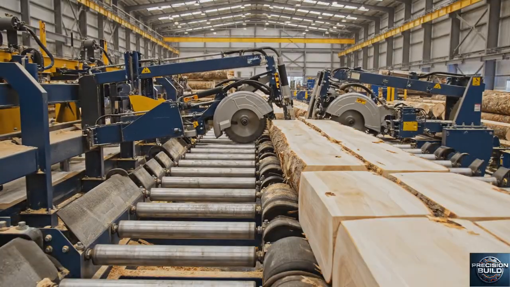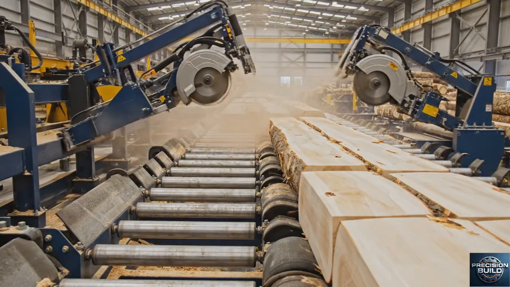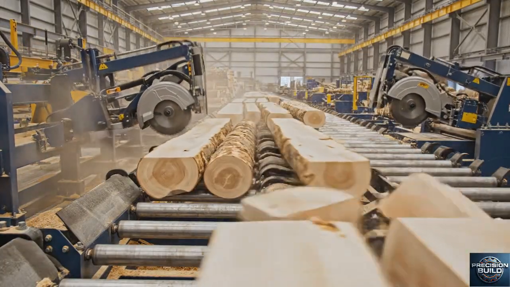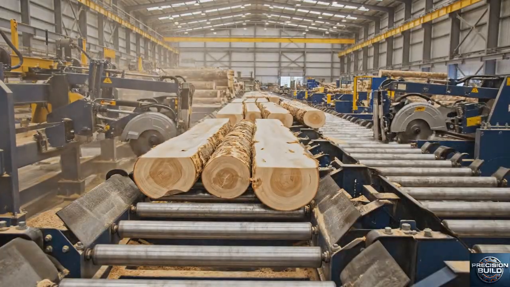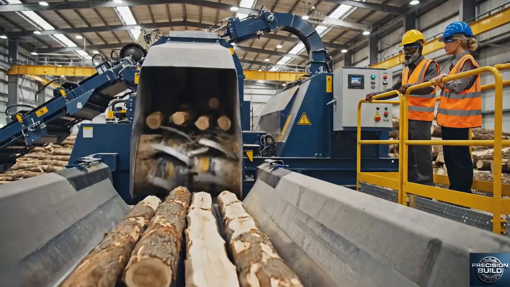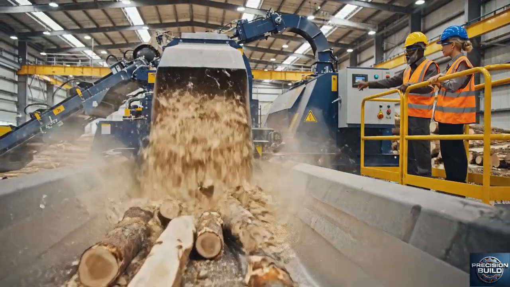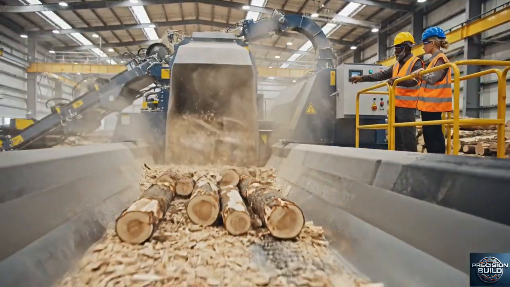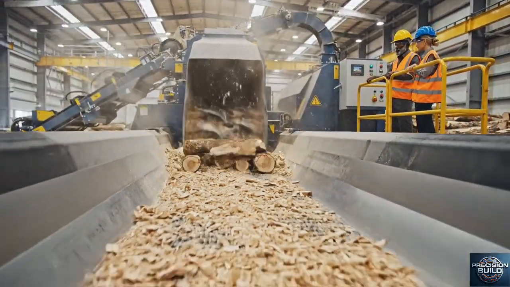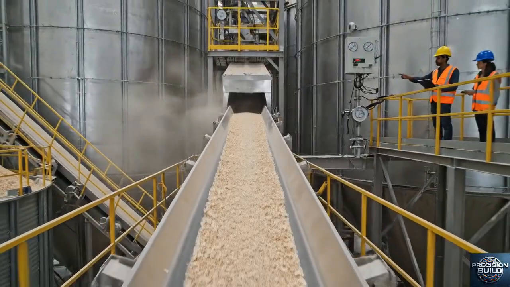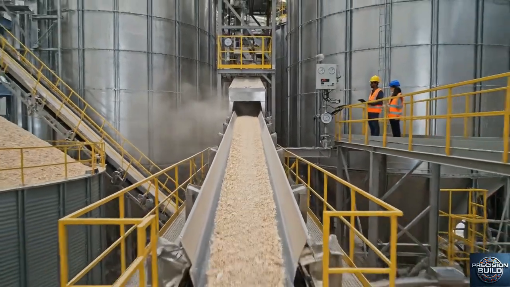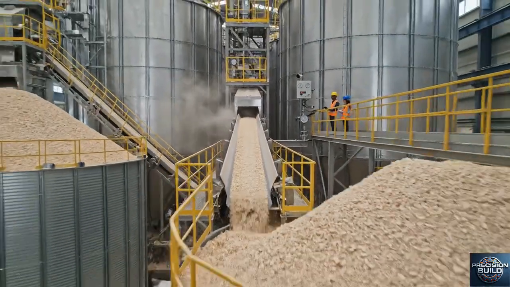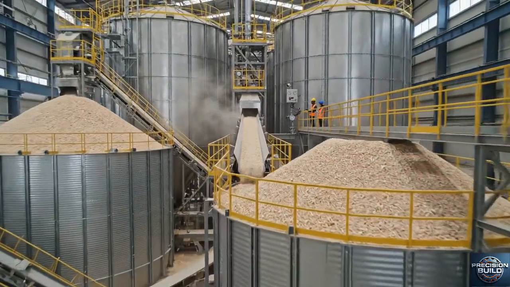Debarked logs are precisely cut into smaller sections, preparing them for the industrial wood chipping process. Cut log sections are shredded in high-speed industrial chippers, producing uniform wood chips for pulp processing. Uniform wood chips are collected in massive storage silos, ready for washing and preparation for the pulping process.